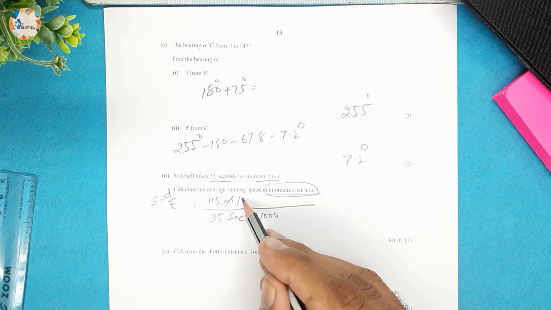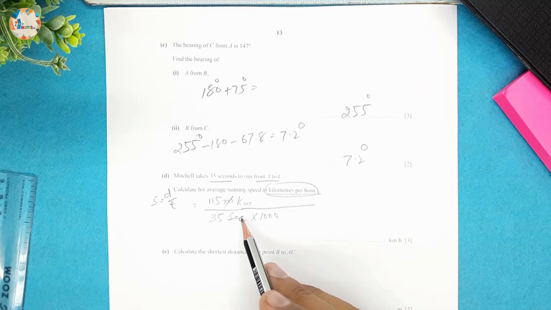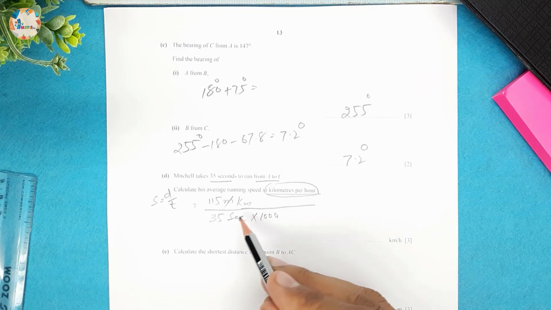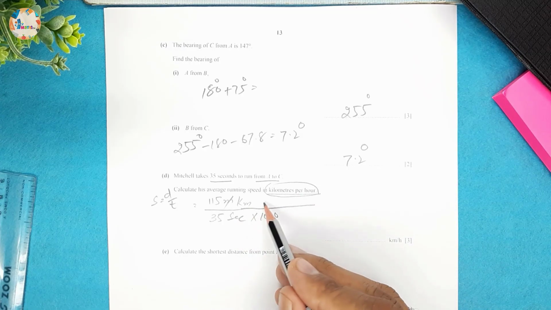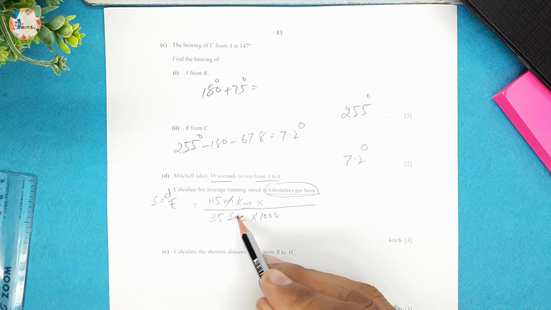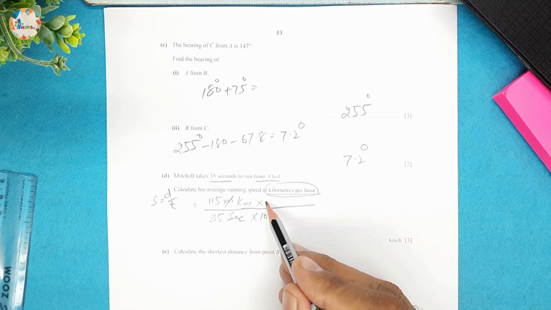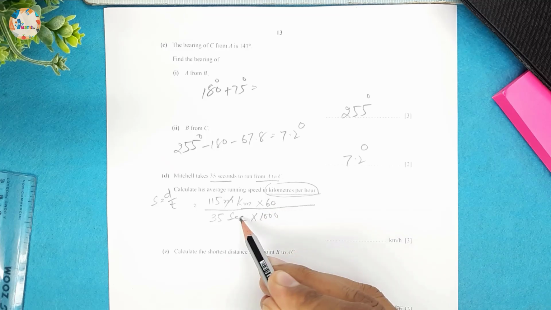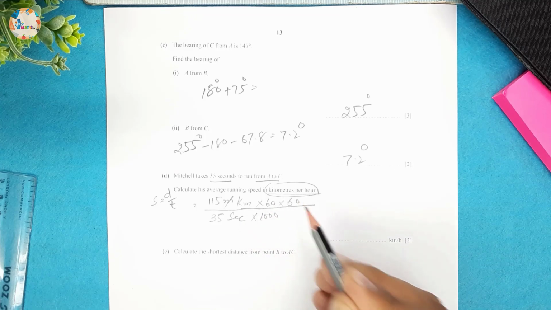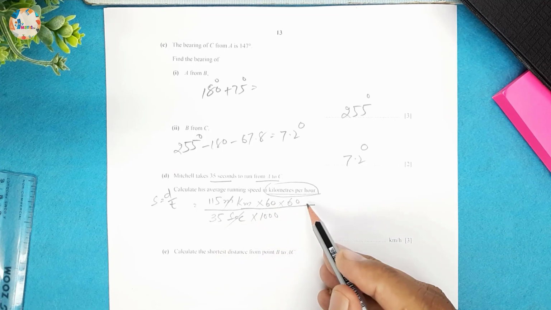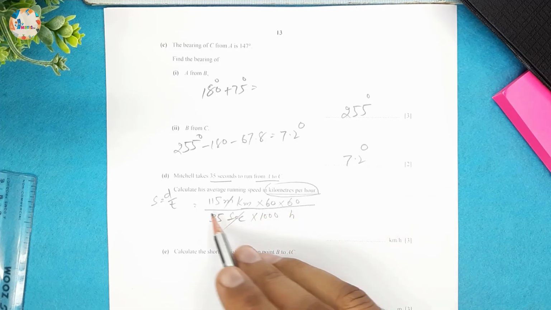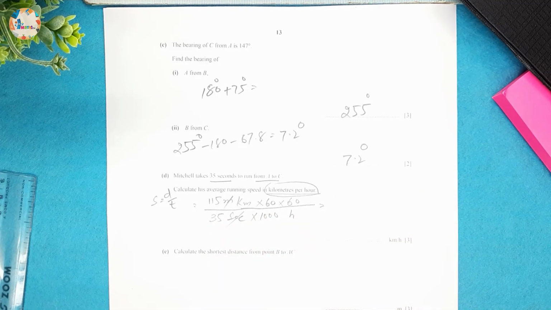Now this is not meter, this is kilometer. And to convert seconds into hours, we will multiply, in the numerator we will write 60. Now this is minute, again 60, this will be hour. So now this is hours. So this will be the simplification which we will be doing.